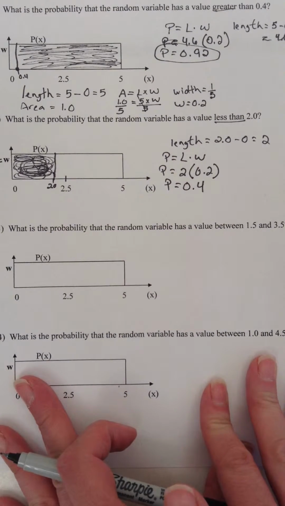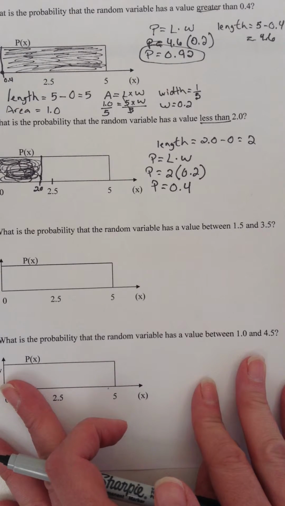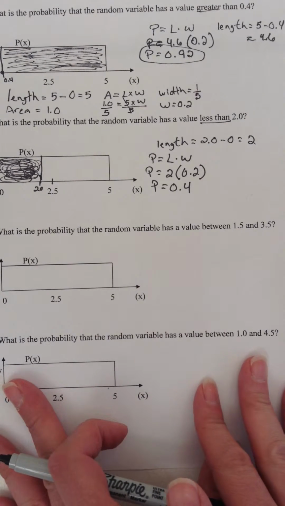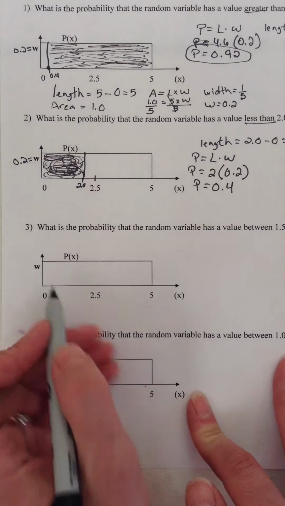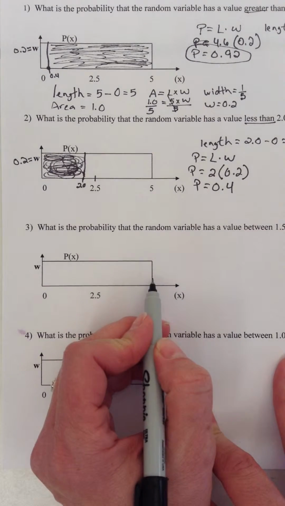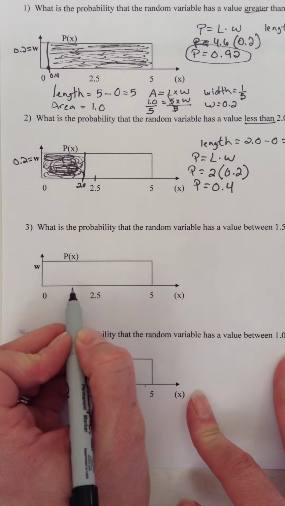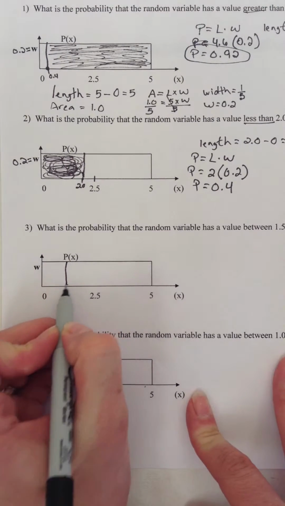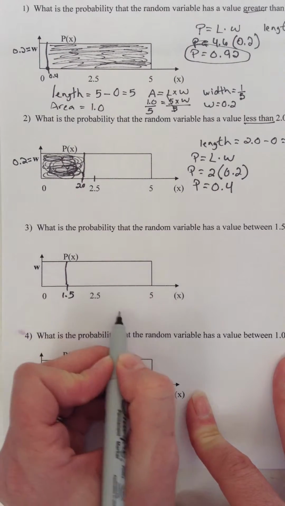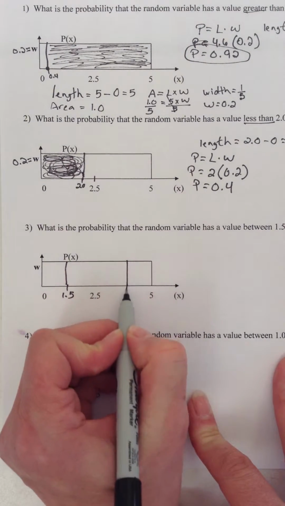Problem number 3. What is the probability that the random variable has a value between 1.5 and 3.5? Well, now instead of using a top or a bottom of the box, I now need to put in 2 vertical bars. One where I think is about 1.5 and another one at about 3.5.